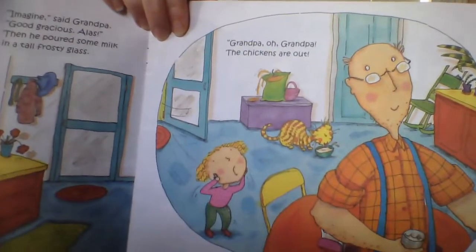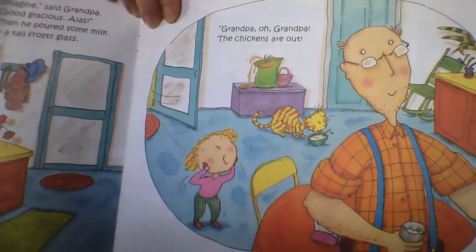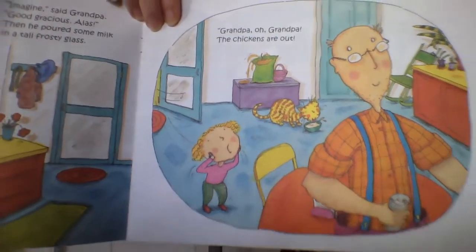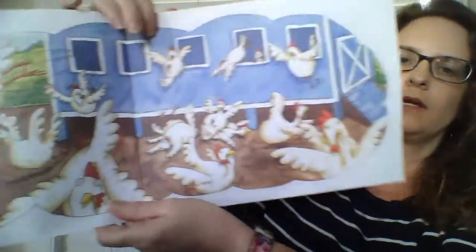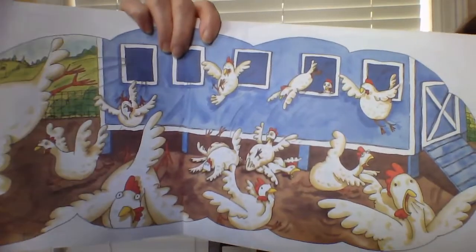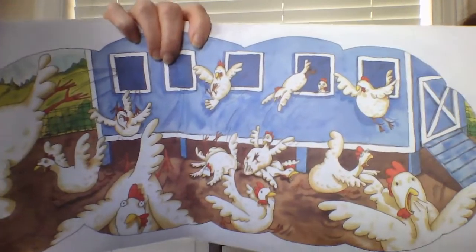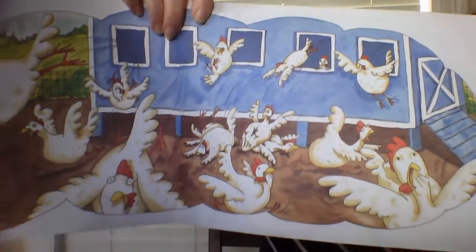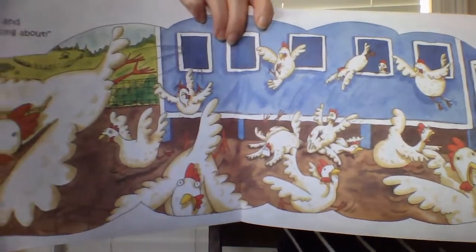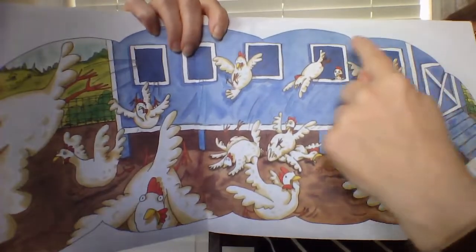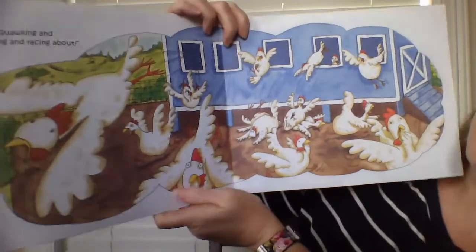So now we have his granddaughter coming in, and she's telling him that the chickens got out. So not only are the cows out, but now the chickens are out. Oh my goodness, look. Where are they? Do you know what this is called, where the chickens live? That's a chicken coop. So all the chickens are out. And see, again, it's in this little bubble.